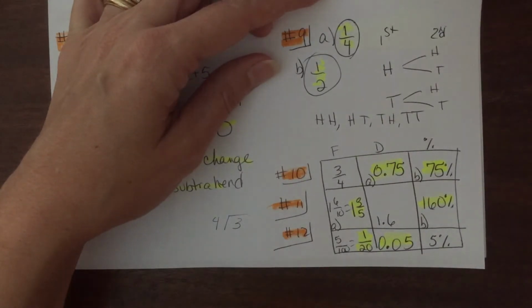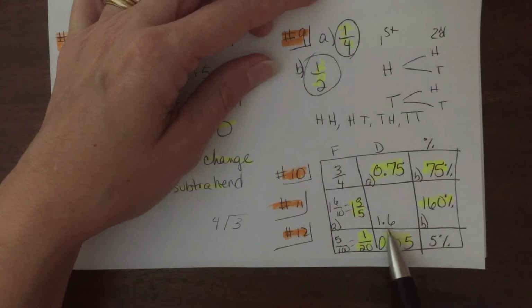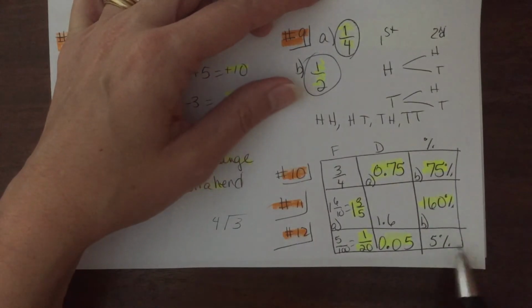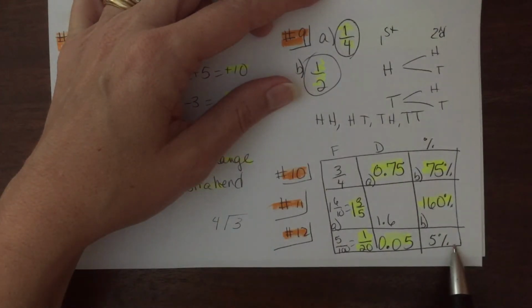Number 11, they gave us 1 6/10. So they wanted us to turn it into a fraction and a percent. 1 6/10, I can write it as a fraction and reduce it: 1 3/5. Now 1 6/10, to get to percent, I multiply it by 100%. Bump, bump, 160%.